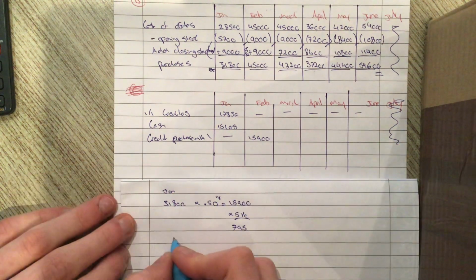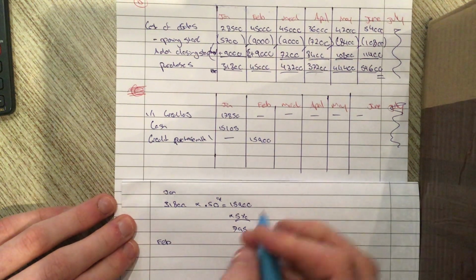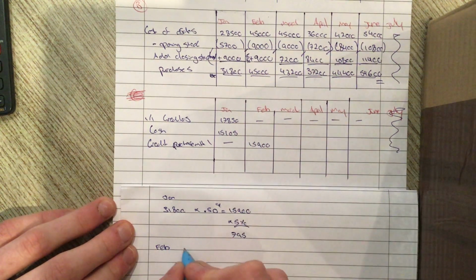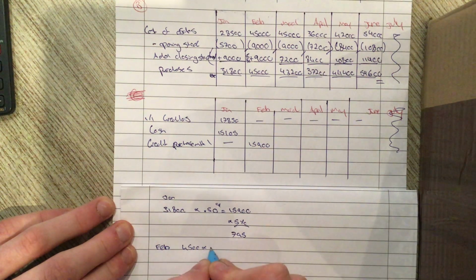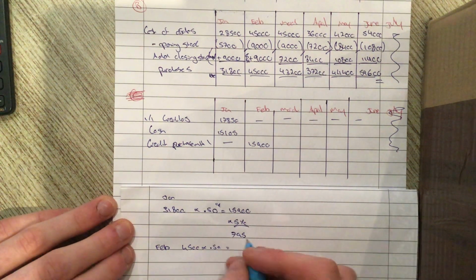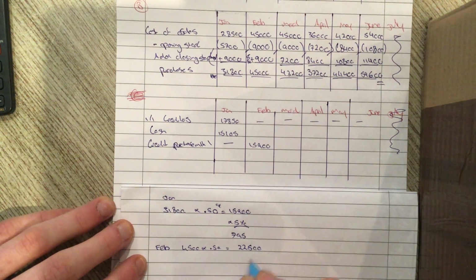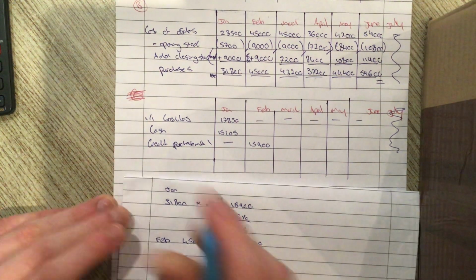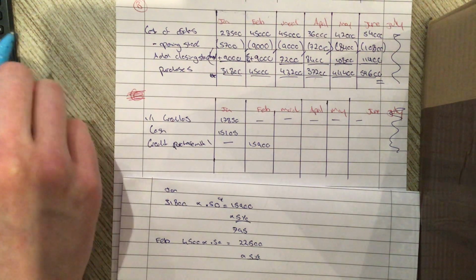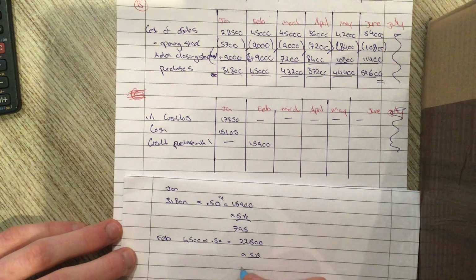If I do February, I get my purchases figure here, 45,000 euros, multiplied by 0.50 or 50%, and I get 22,500 euros. Multiply that by 5%, and I get 1,125.